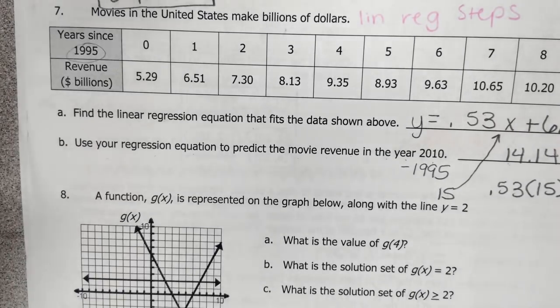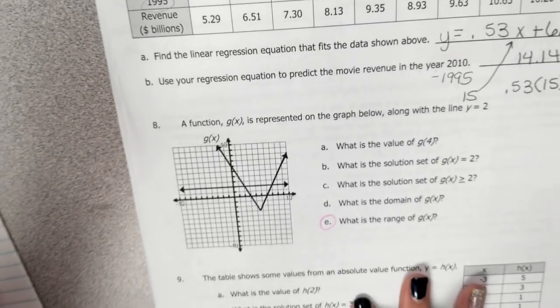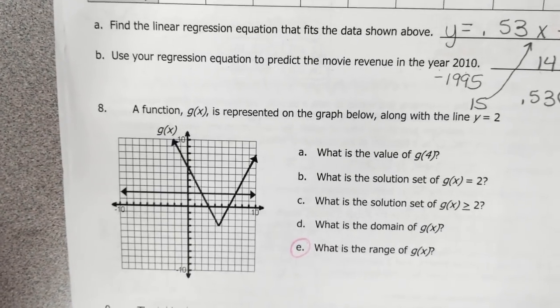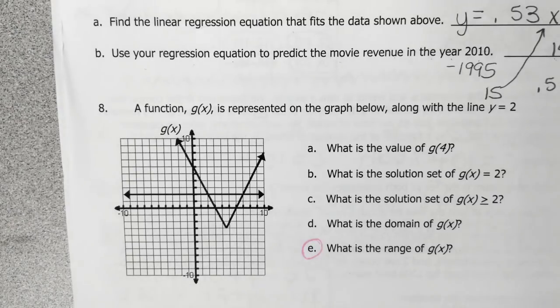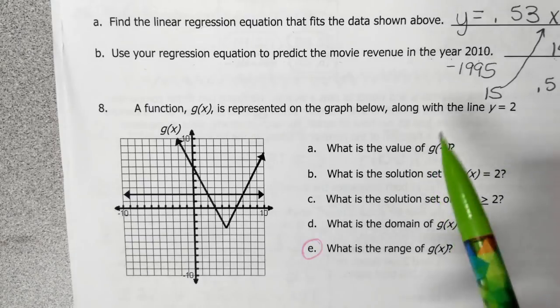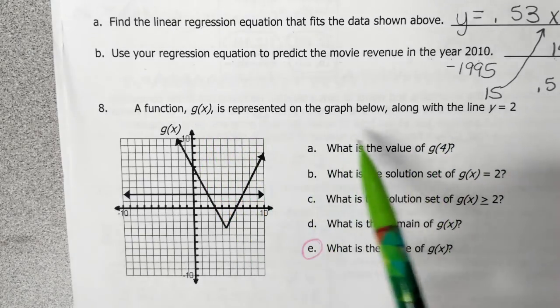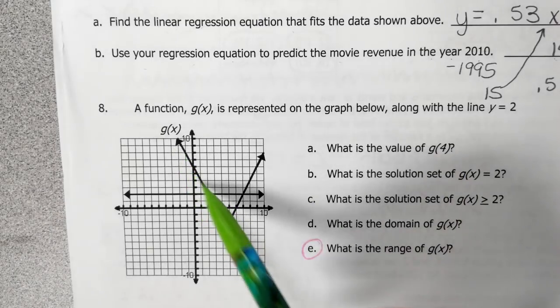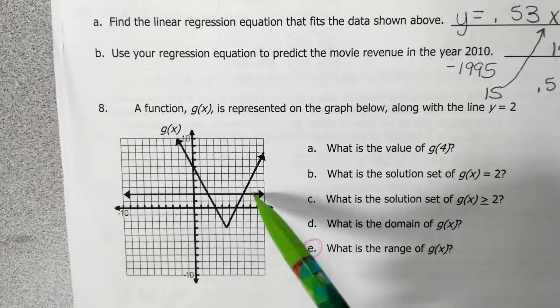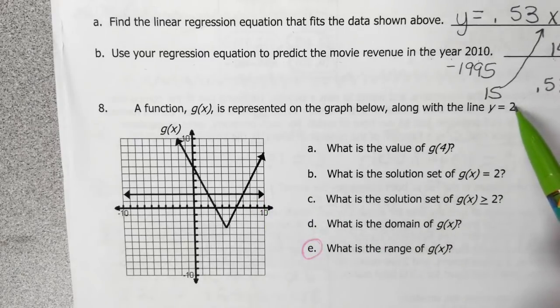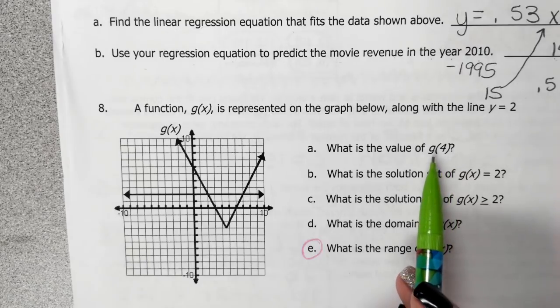All right, number 8. Number 8, we have a couple different questions on here. Again, your graph might look a little weird as to what's going on. So look at mine if you want to. It's the same, it's just smaller, and your g of x is kind of hidden behind the graph. So letter A, this function g of x is represented right here, this is an absolute value equation, and then this right here, that is the line y equals 2. I want to know what is the value of g of 4.